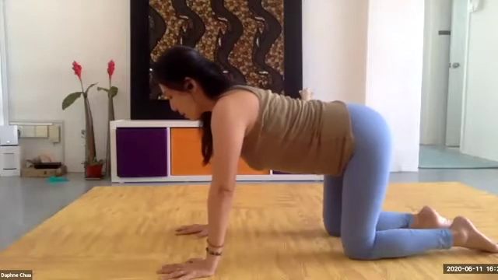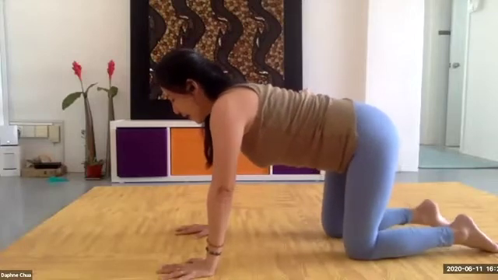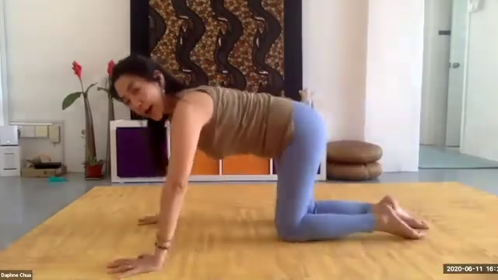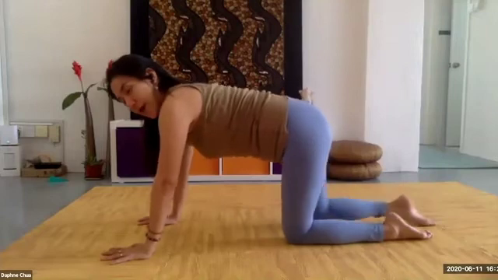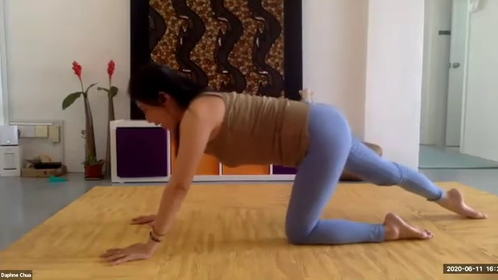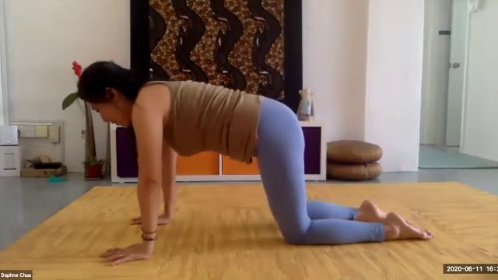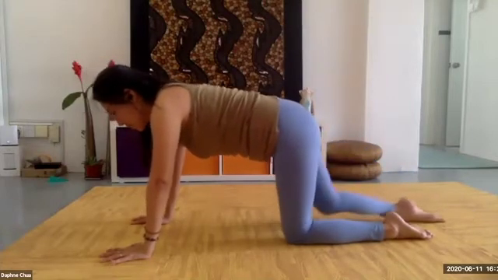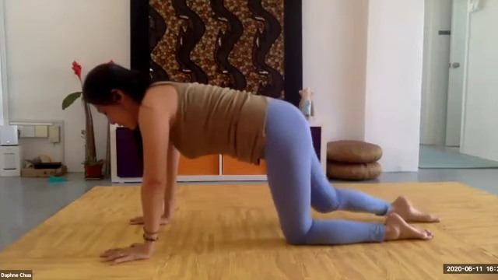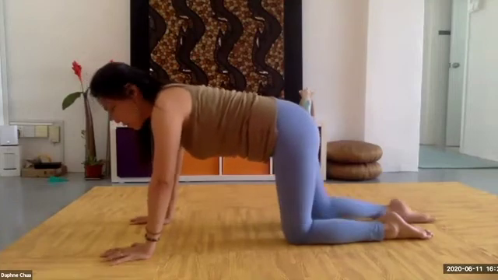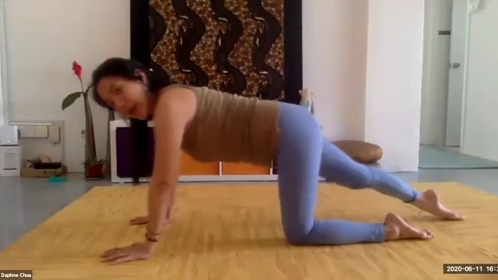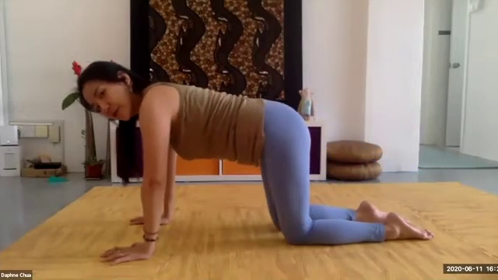Then I'd like you to just begin to slide your right leg back. So expand from the navel center and reach the right leg back. And then slide it back to the center. Do that a few times and feel how the other 5 limbs organize themselves in order to support this movement. Just sliding the right leg back and then center.